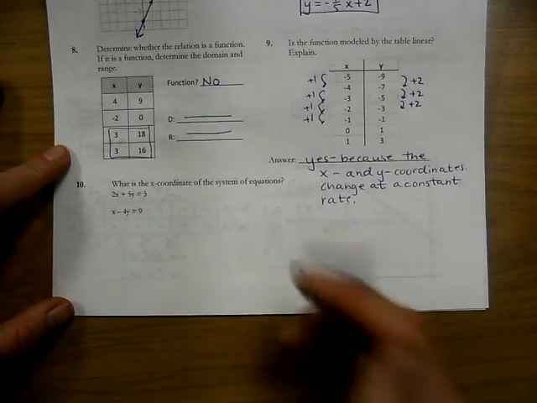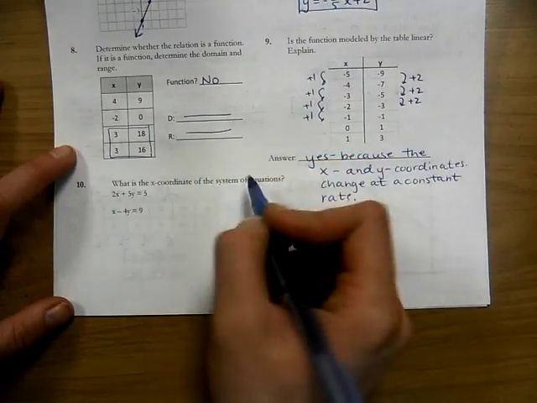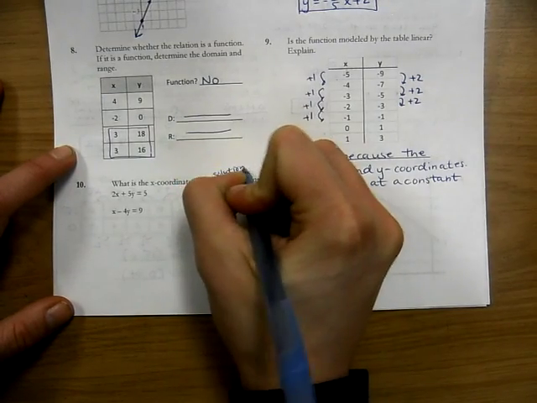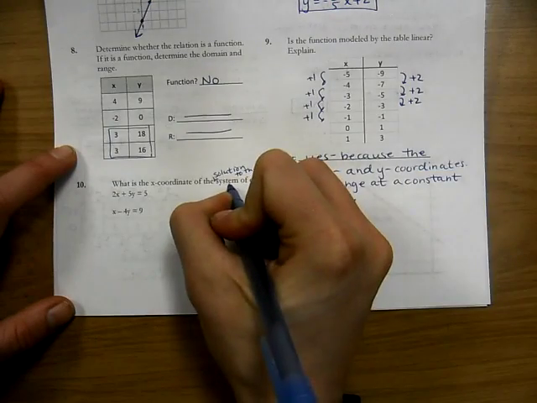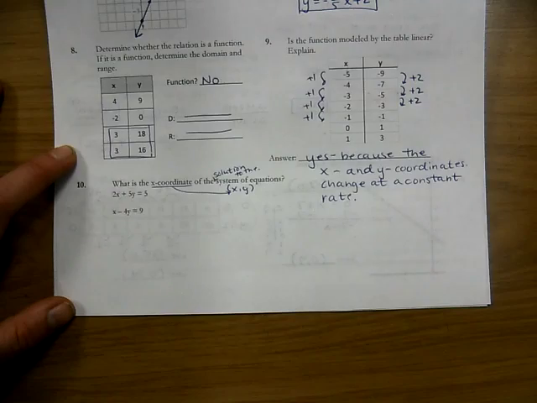Then finally, number 10 is asking us to find the x-coordinate of the system of equations. The x-coordinate of the system, well, it's really the x-coordinate of the solution to the system, and the solution to the system is always x comma y, but again, this is just asking for the x-coordinate, so that's what we're trying to find.